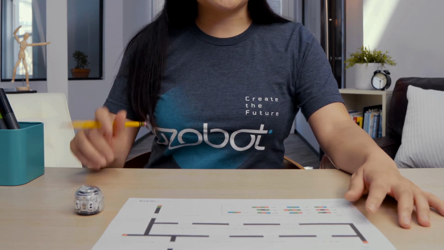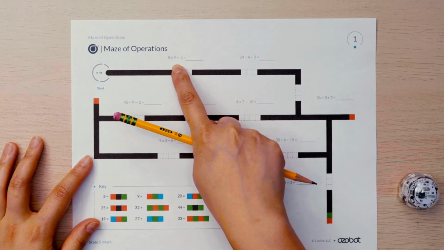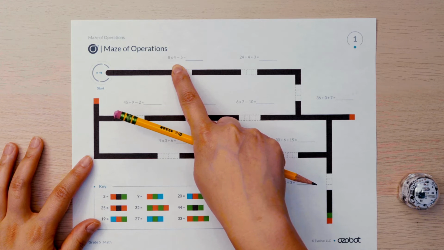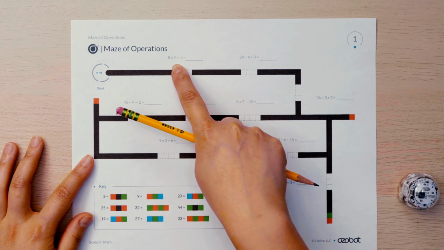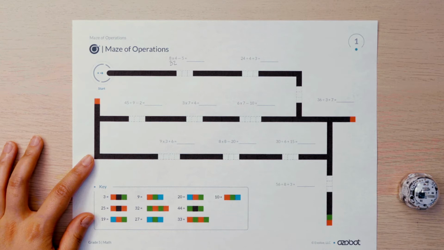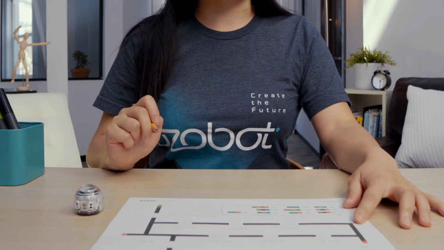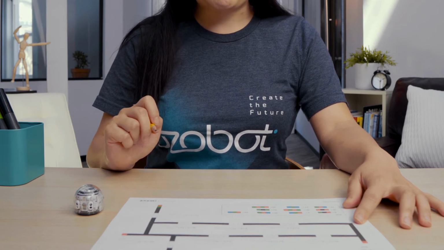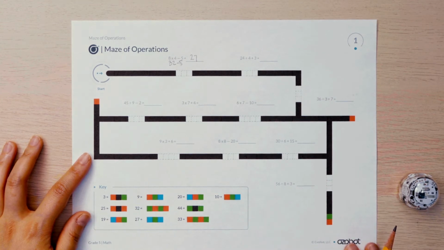Look at the first equation near the start of the maze. 8 times 4 minus 5. The order of operations, PEMDAS, reminds you to multiply before you subtract. Following the order of operations, first you will multiply 8 times 4. What did you get? Did you get 32 as the product? Great. I'll write that here to help you. Next, you will subtract 5. Did you get a difference of 27? Super. So now write the answer, 27, after the equal sign for the first equation.